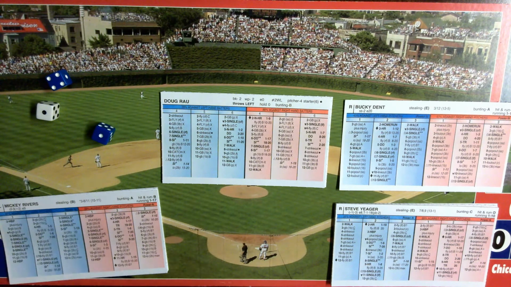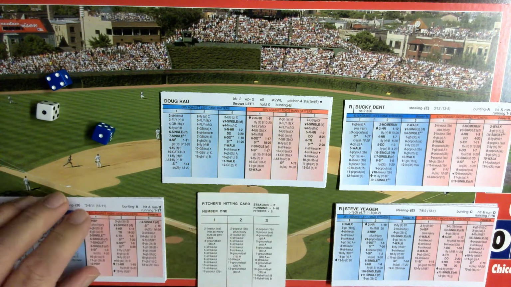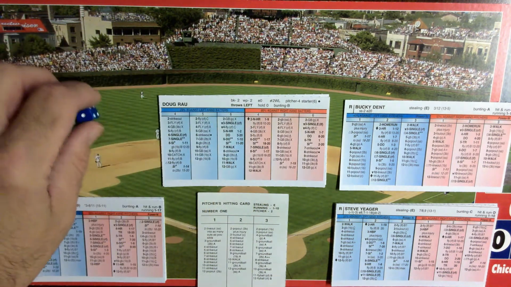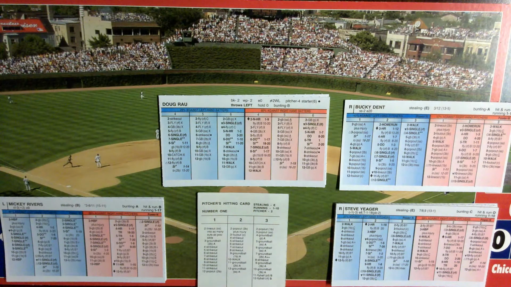Ron Guidry up next. He is using the one pitcher card. I'm going to try to sacrifice Guidry at bat to move Dent over to second base. Corners will be in. This will be a sacrifice bunt attempt. Guidry has a C level bunt letter for his attempt. So corners are in, so that moves us from a C to a D. And a roll. That is a 5, so the sacrifice bunt is hit to the first baseman. And a 2 on a D is speed.